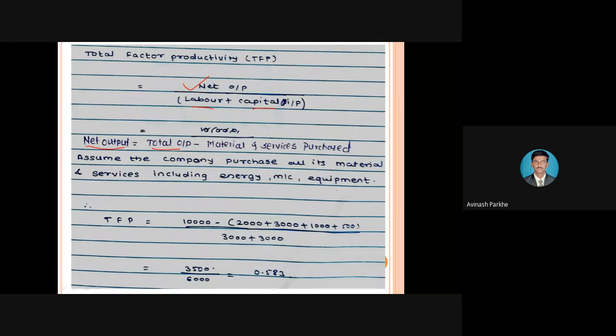But whatever the capital investment is, the capital input will not be purchased. Therefore, the net output is equal to total output, 10,000, minus material and services purchased. Out of the 5 input resources, only 4 are subtracted.